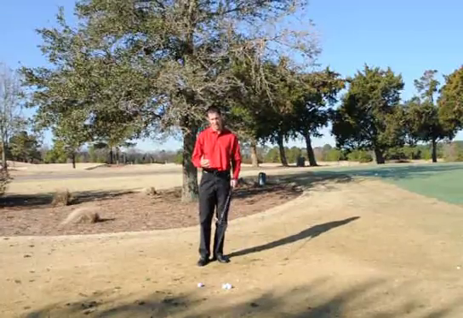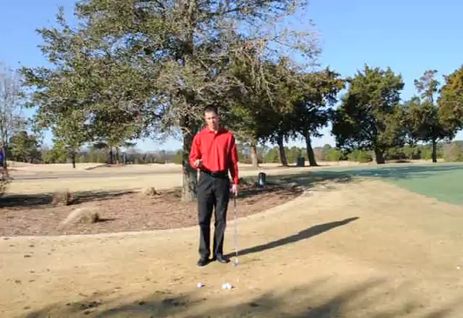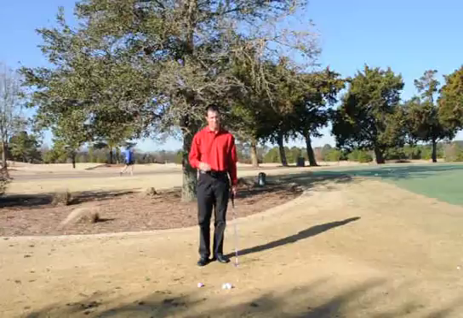Hi, today we're going to talk about divots and low point. Really the best way to discover this is through a couple chipping shots, and that'll help you figure out where your divot starts and ends and where your low point is in the divot. First of all, let's just talk a little bit about divots and low points.